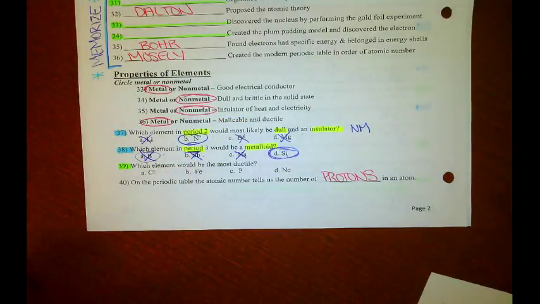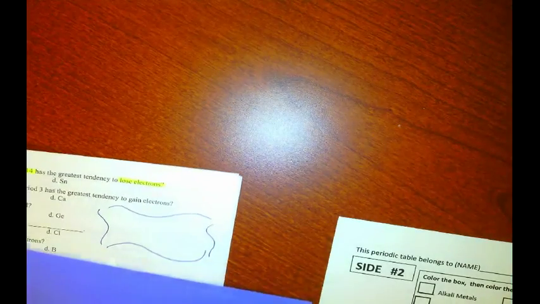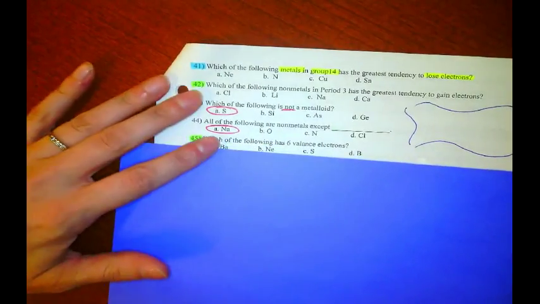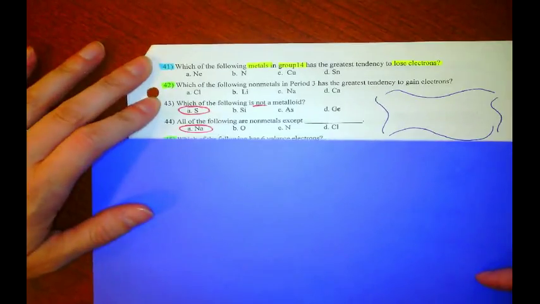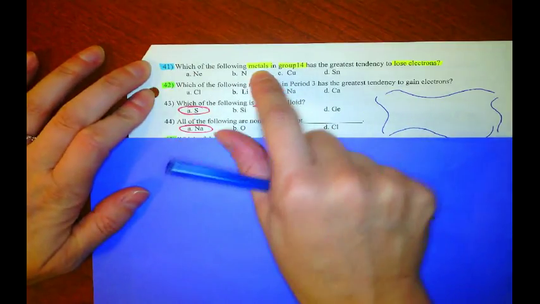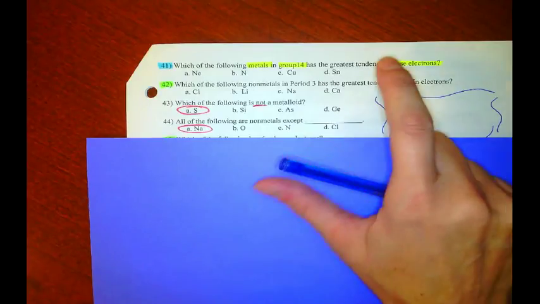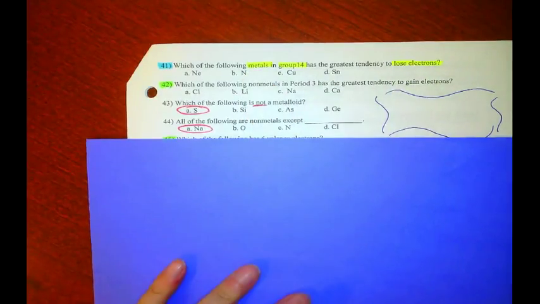Do not go too quickly. Make sure you're answering the whole test, or excuse me, the whole question on the test. Right. If we're going to come on over here to page 3, okay, it's the same thing I'm going to tell you here, that you're answering the whole question. So for 41, they're saying which of the following metals in group 14 has a tendency to lose electrons? Let's answer this first question first.